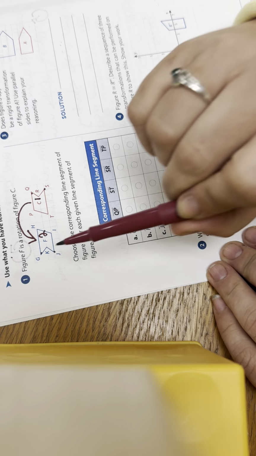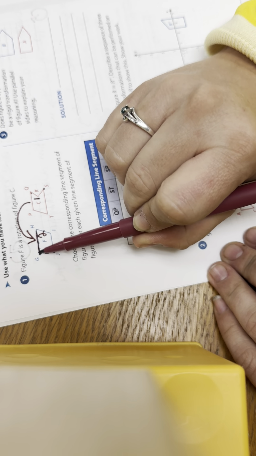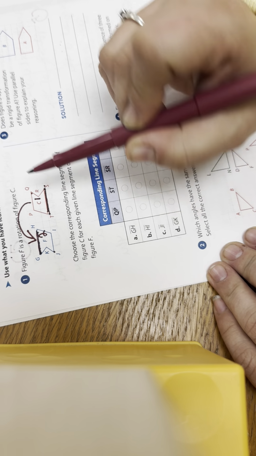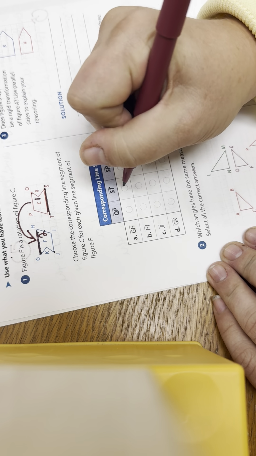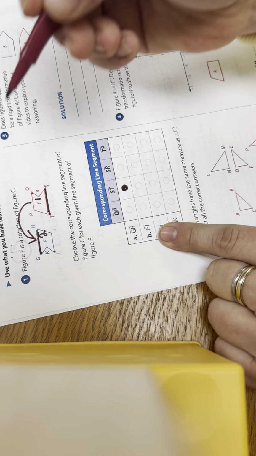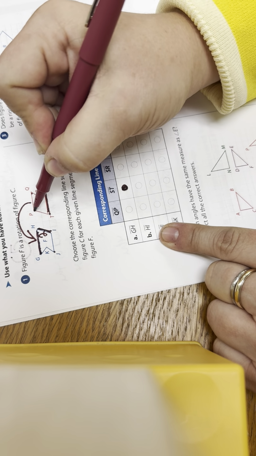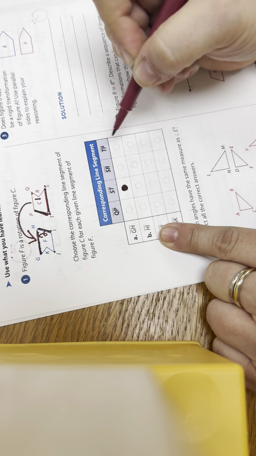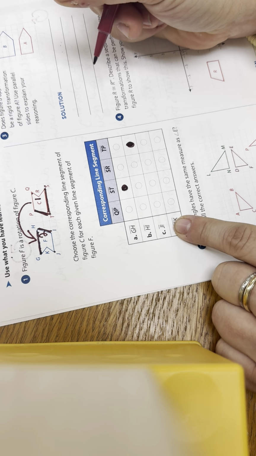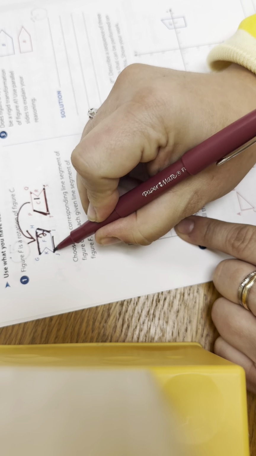Okay, so first I have GH. GH is down here. It's this longer one. That matches to this right here, this line right here. So I'm going to fill in that bubble. Okay, then I'm looking at HI. That one's going to be right here. So look for TP. That one is there. JI is here.